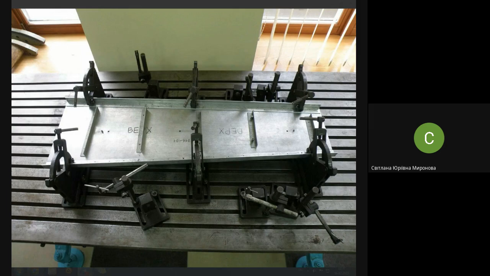Once again, what is the method of assembling? Answer me, please. I have already answered instead of you. Tell me, what is the method of assembling? Is the method of assembling the method of locating, the method of clamping, or the method of joining? What is it? Or is it all together?